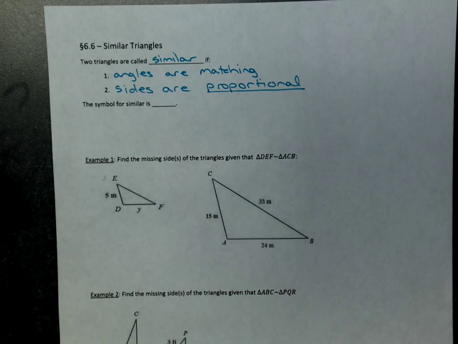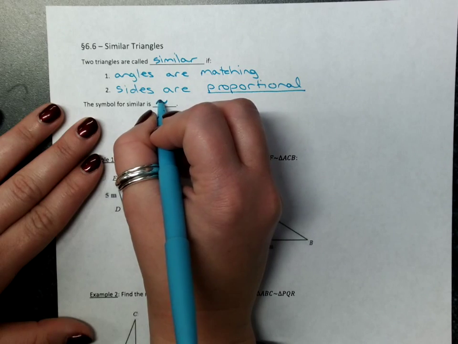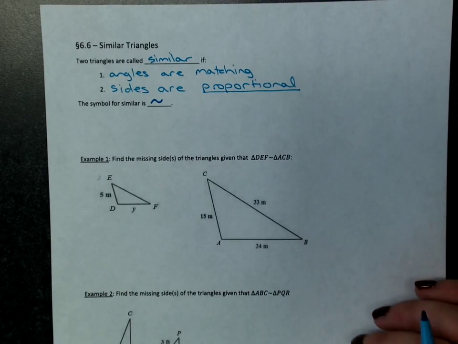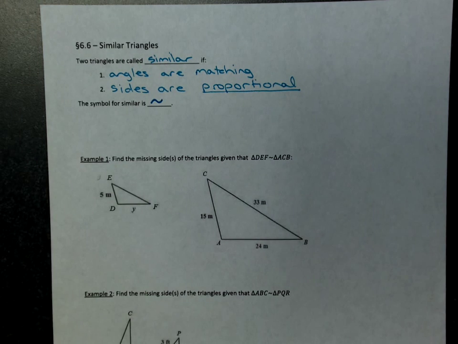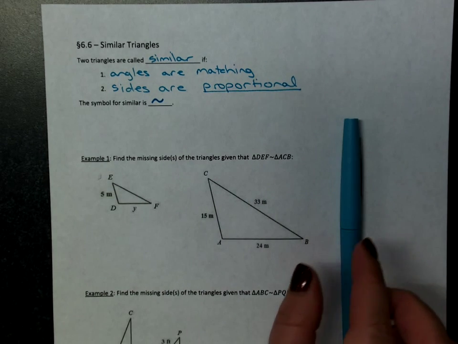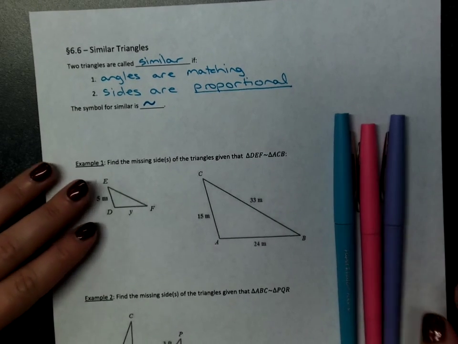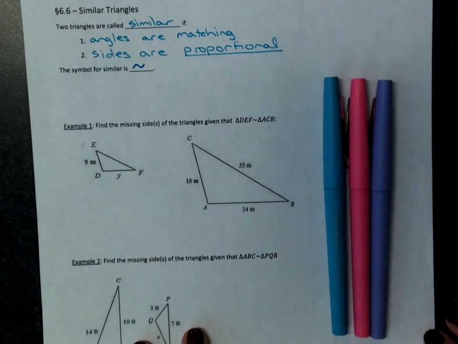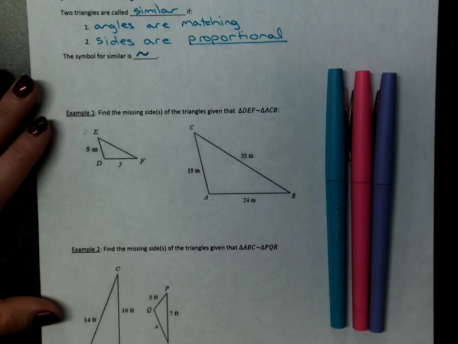the triangles are called similar. And the symbol for similar is a single squiggly line. So if the angles are matching and the sides are proportional, the triangles are what we call similar. And it helps for this to have three different color pens or markers or colored pencils to help with this. It's a little weird at first, but it's relatively straightforward.